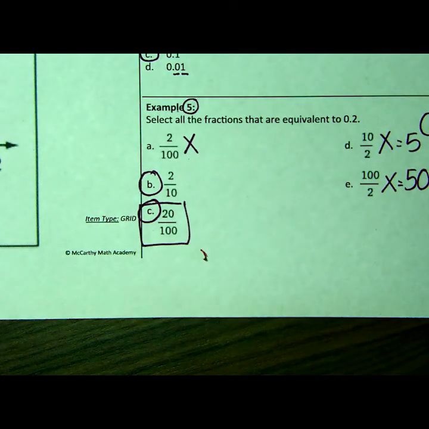All right, that's the first part of your decimal review. There will be a second video to go over the second worksheet.